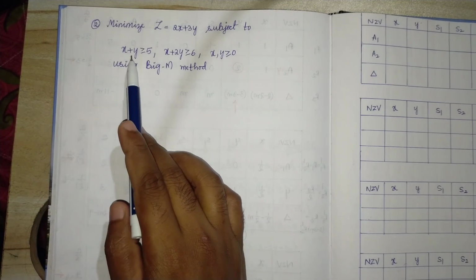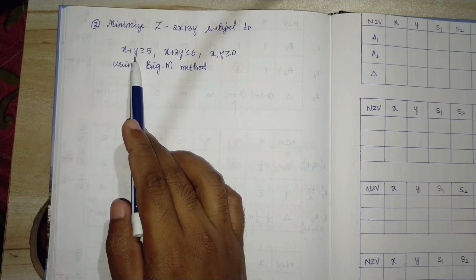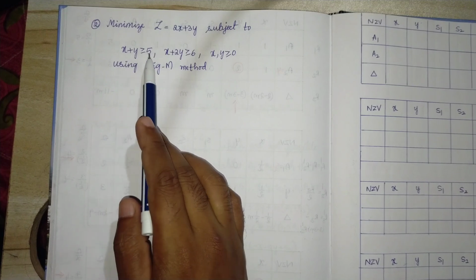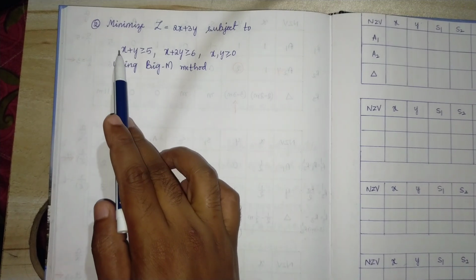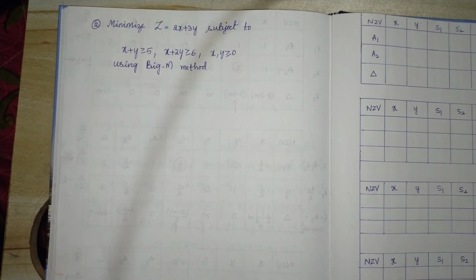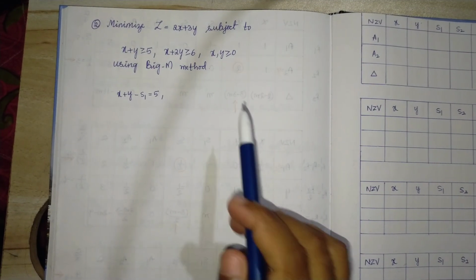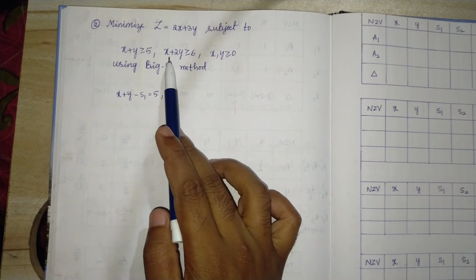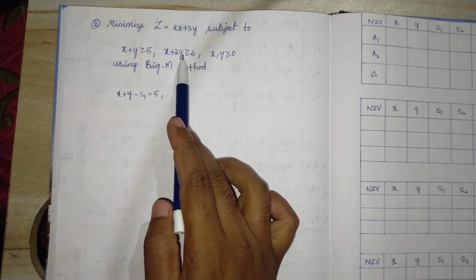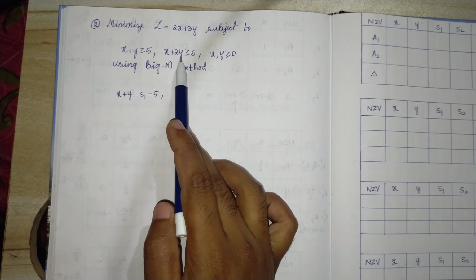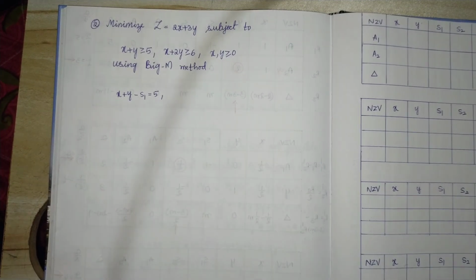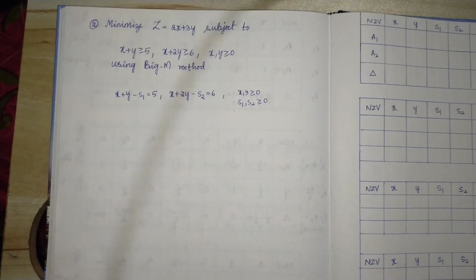Here, look at the left hand side: we have x plus y more than or equal to 5. So the left hand side is more than the right hand side, so let us subtract some positive quantity in the left hand side. Let it be s1. And look at the second constraint. The left hand side is more than or equal to the right hand side, so let us subtract some positive quantity in the left hand side so that it will be equal to 6. Let it be s2.